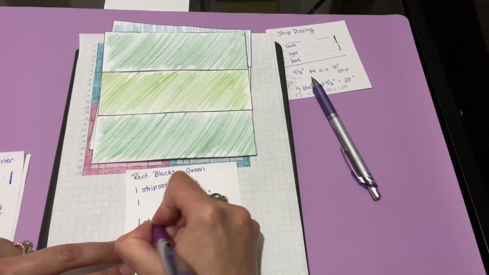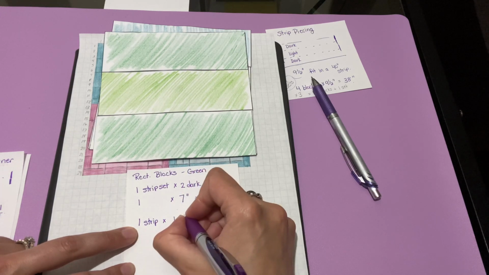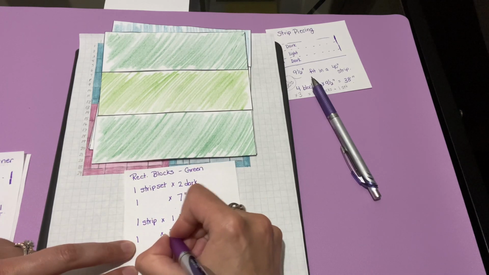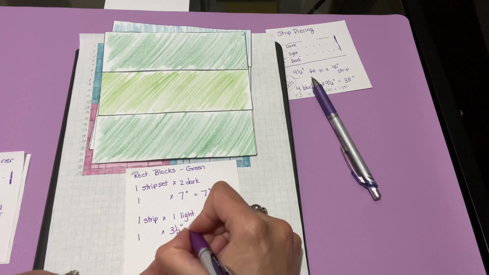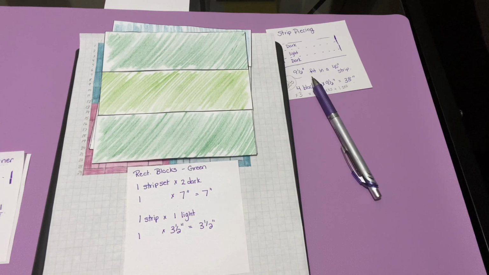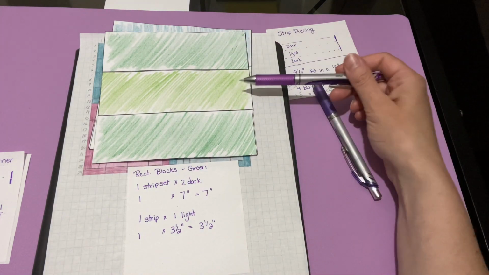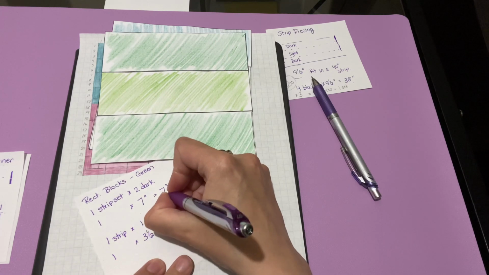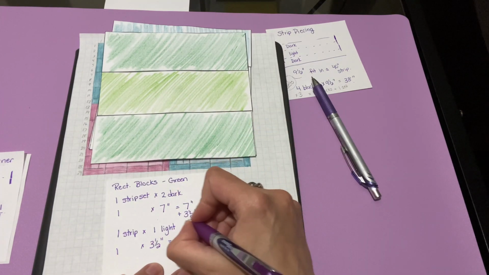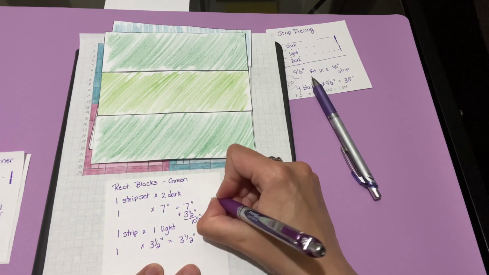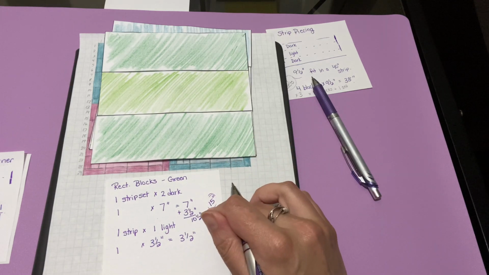So one strip times one light green. That light green strip is 3.5 inches. Okay, so again, our round up rule: always make sure that you're adding in an extra whatever that strip is. So 7 plus 3.5 inches gets you 10.5. So you have to round up to 15 inches. So you're not going to be short on green here.